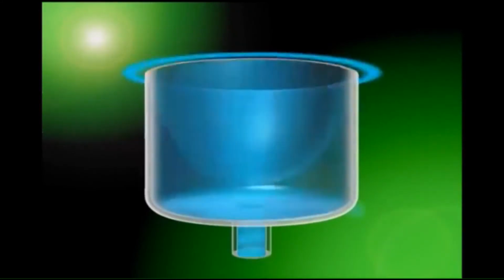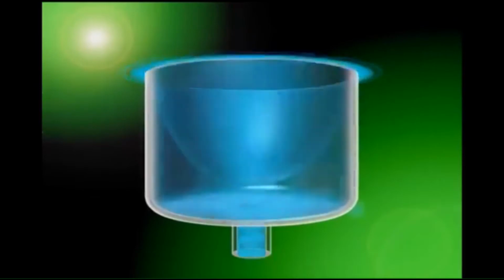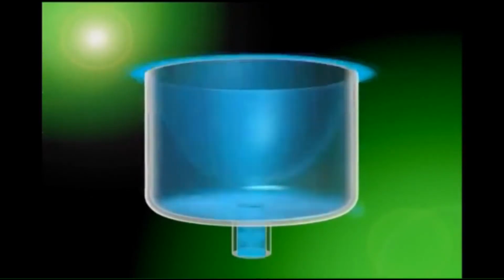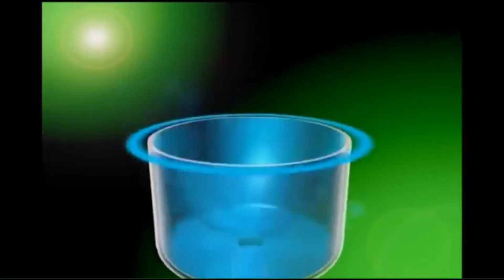If the overflow is collected at this time, and at the same time, a space is created in the bottom of the container through which to send in water continually, the water rises from the bottom to the top of the container. This explains the principle of the centrifugal pump.